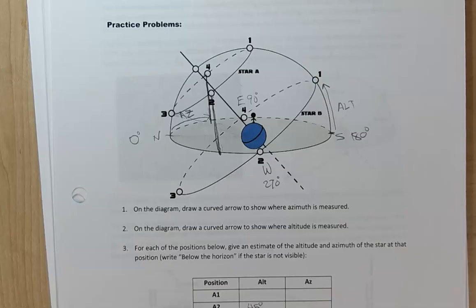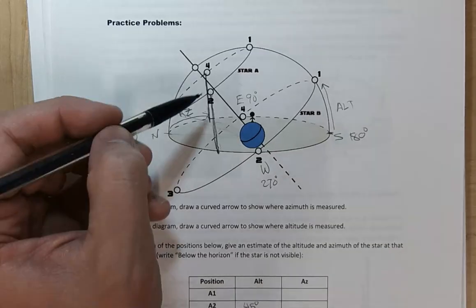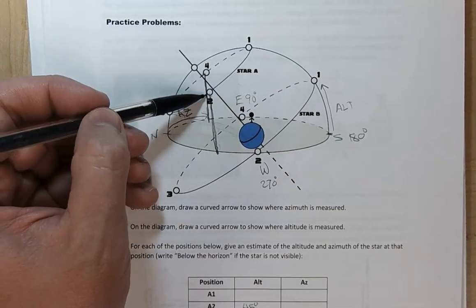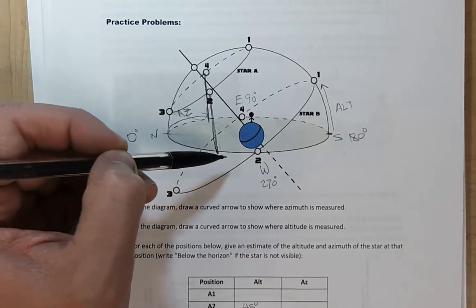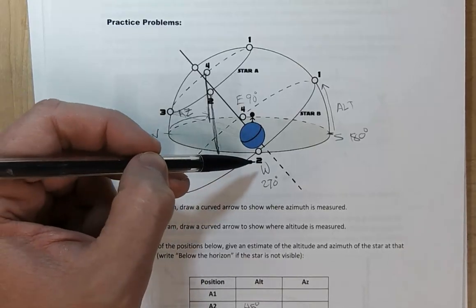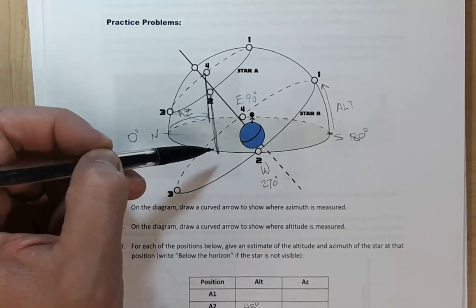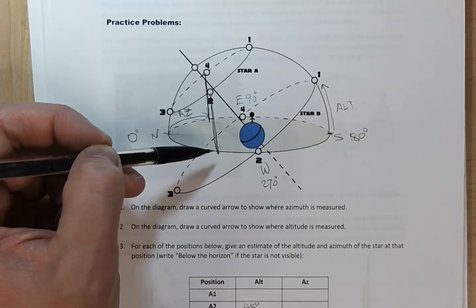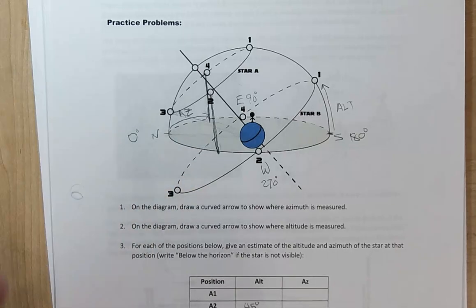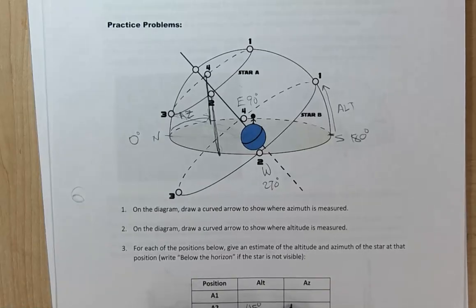Maybe a little more, maybe a little less. Maybe it's 40 degrees, but something in that ballpark. All right. What about the azimuths? Well, A2 is above here on the horizon, which is what? Well, it's not west, it's not north, so A2 must be above the northwestern horizon. And the northwestern horizon has an azimuth of, what did we just say on the previous page?